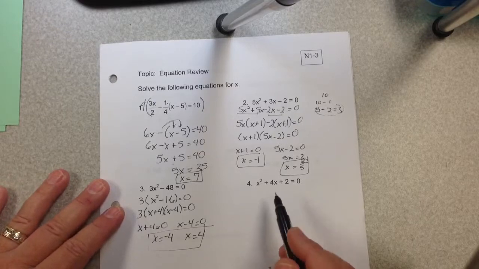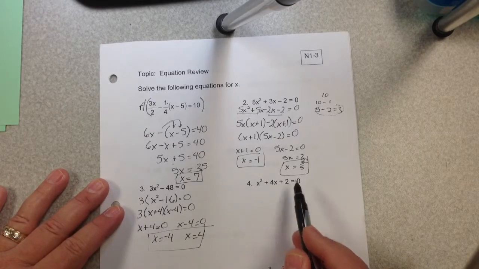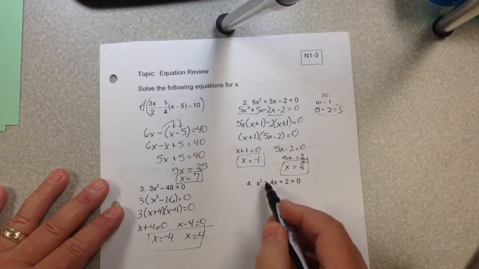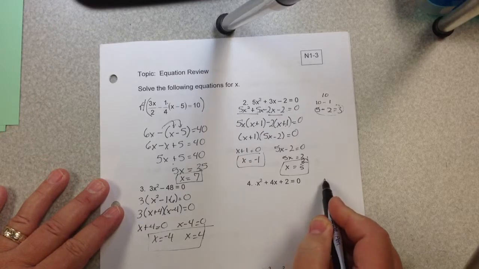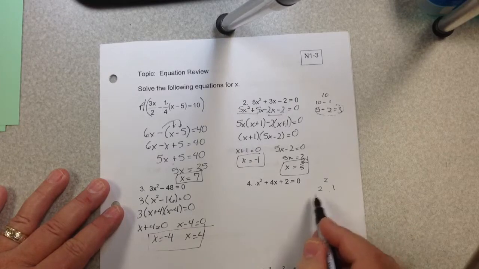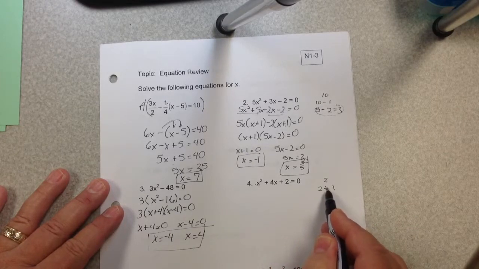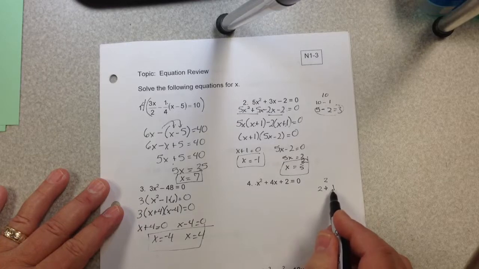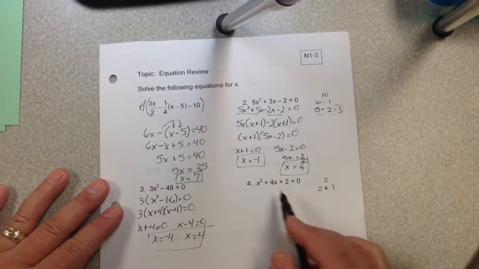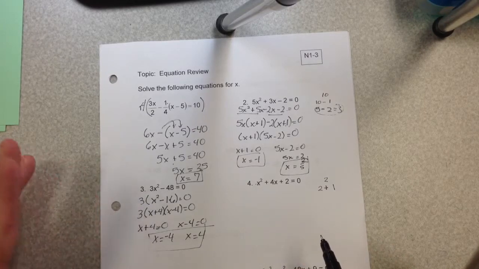Okay, still solving equations. Again, it's a quadratic. There's no GCF, so I'm going to go into factor mode. 1 times 2 is 2, and 2 and 1 are the only multiples. So we're going to add them. And 2 plus 1, did I do that right? 2 plus 1 is never going to be 4. Okay, so this is not factorable.